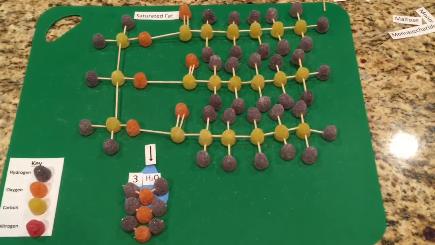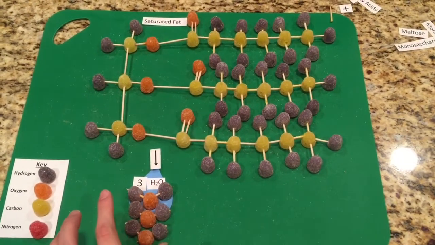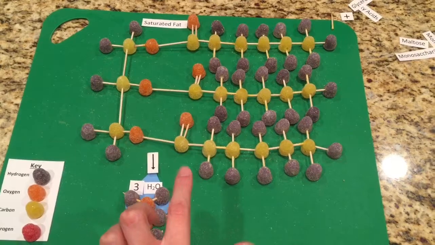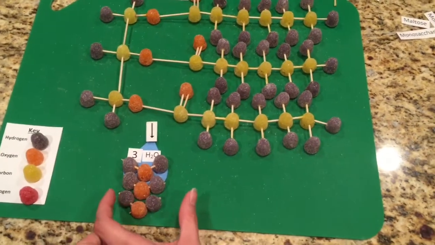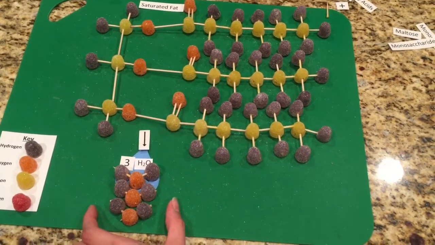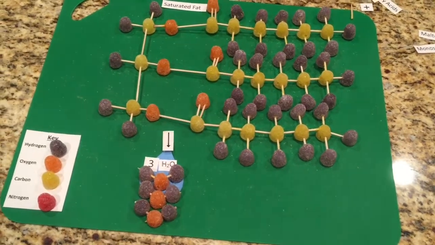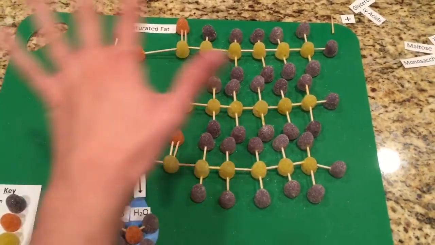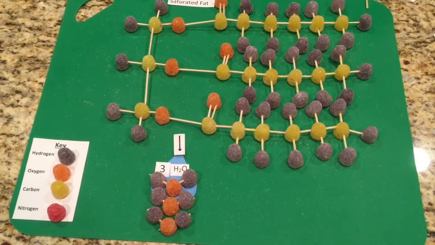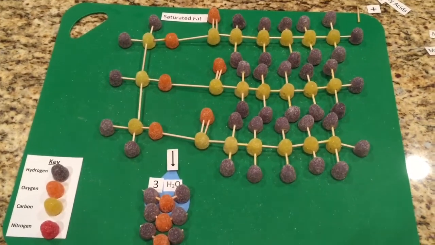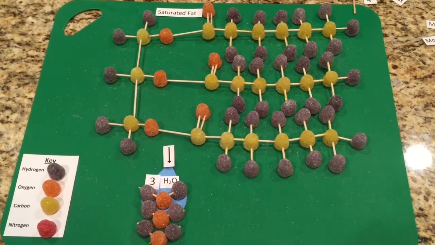Alright, so after we pulled out the hydrogen and oxygen molecules from all three of the fatty acids and the glycerol molecule, we form 3 water molecules, and once those are pulled out, then the oxygen and the carbon bond together to form one saturated fat. And that completes our video on dehydration synthesis.